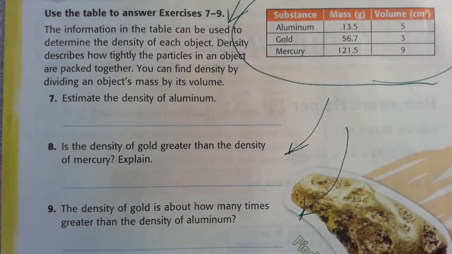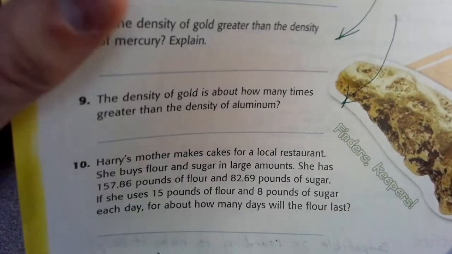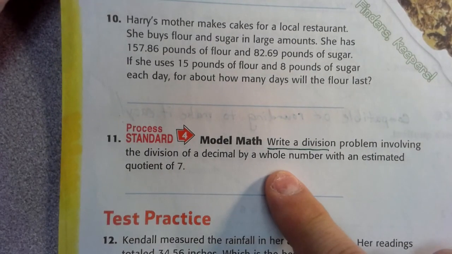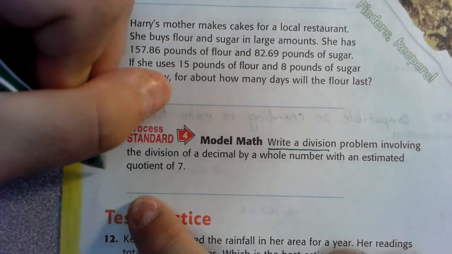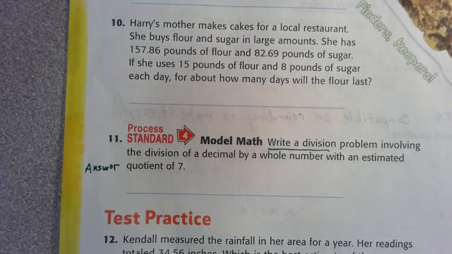And then this one, you're going to write a division problem involving the division of a decimal by a whole number. And the estimated answer, remember this is the answer, is 7. So you're coming up with a problem where your answer is 7.